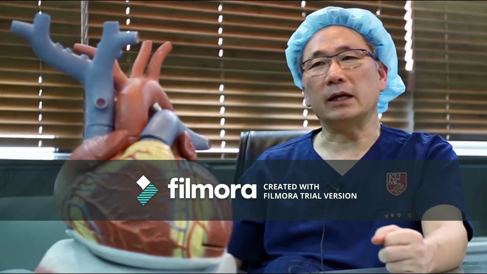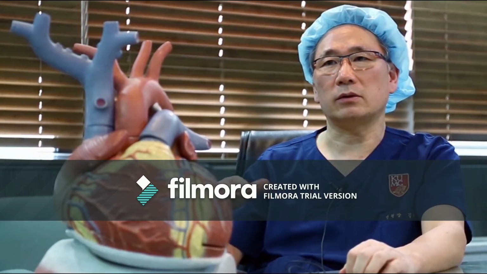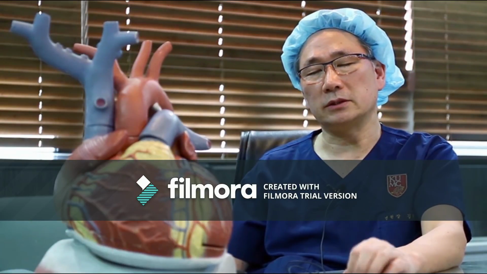Mapping of atrial tachycardia is the endpoint for the persistent AF population.